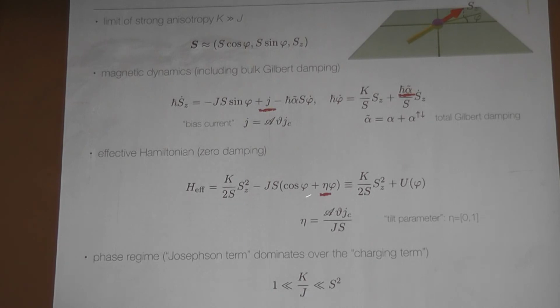For example, if it rotates by 6 pi, then it grows. This term here. So you mean that phi is very small? No, phi can take any value.